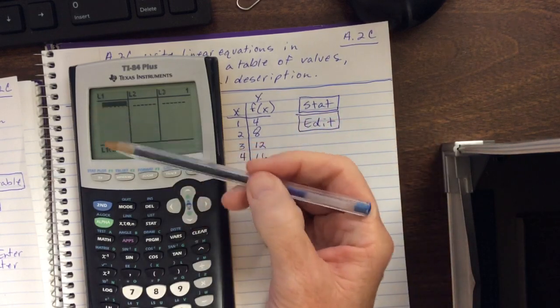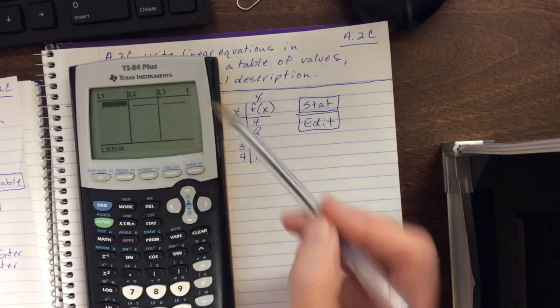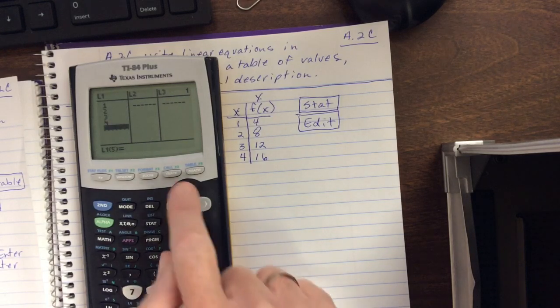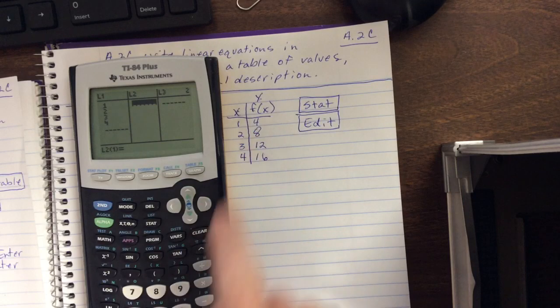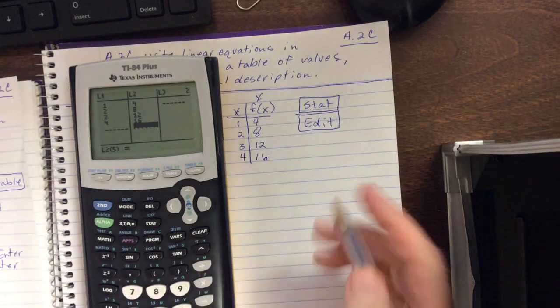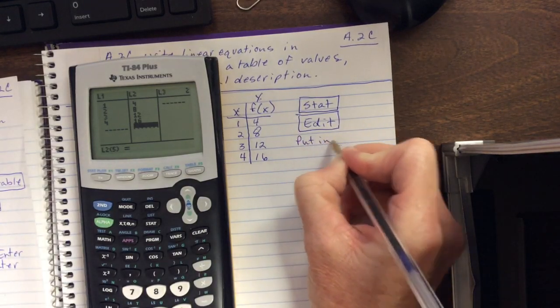Now I'm going to put in my table. My x goes under L1, my y or f of x goes under L2. Then I'm going to go over 4, 8, 12, 16. Okay, now I have my table in the calculator.